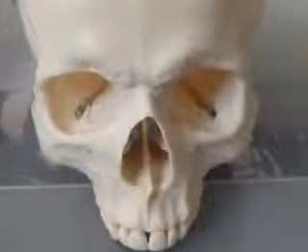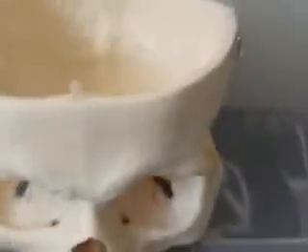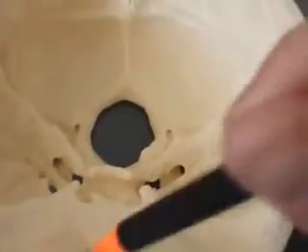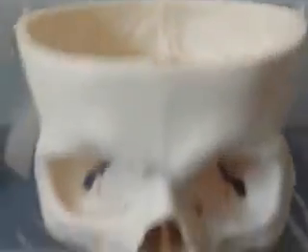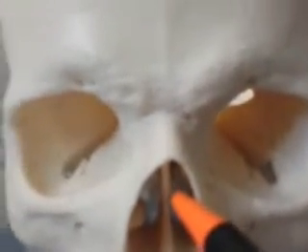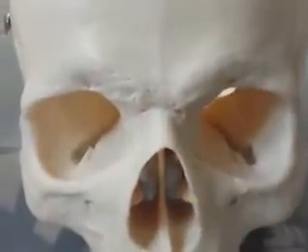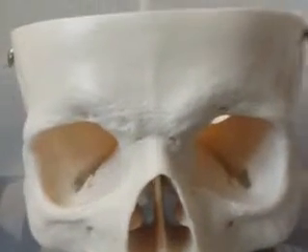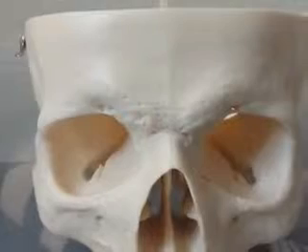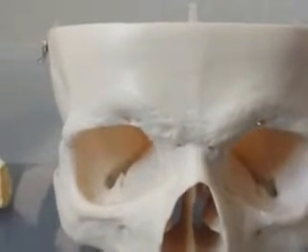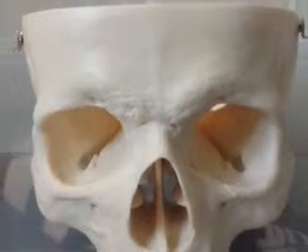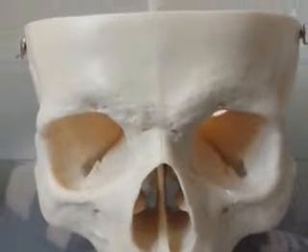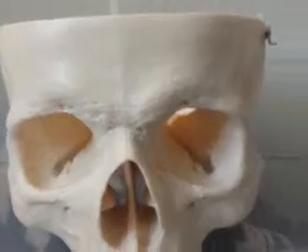So, the ethmoid bone is centrally located in the skull. You can see it right there. And also you can see it on the side, where it makes up part of the eye orbit, and also the nasal septum right there. And the ethmoid articulates with multiple bones of the skull: the frontal, the sphenoidal, the nasal, maxillae, lacrimal, palatines, inferior nasal conchae, and the vomer bone.